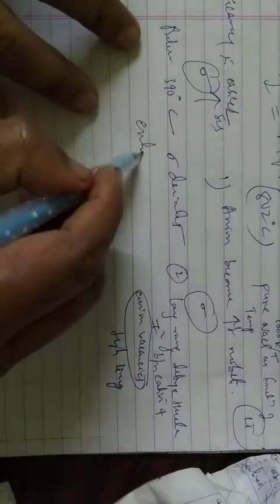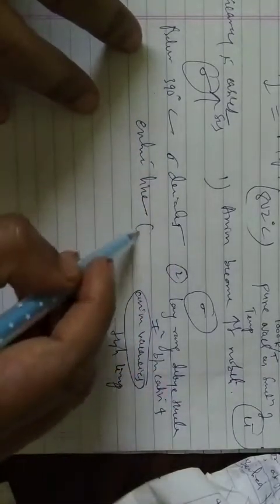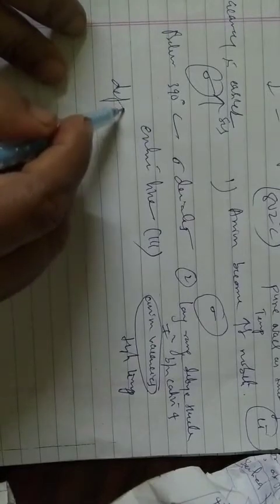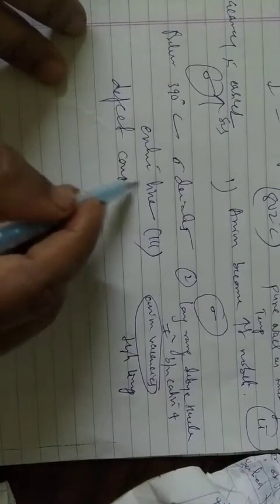Sigma deviates from its ideal extrinsic line, that is the third stage I have shown here in the figure. This is attributed to the formation of defect complexes.